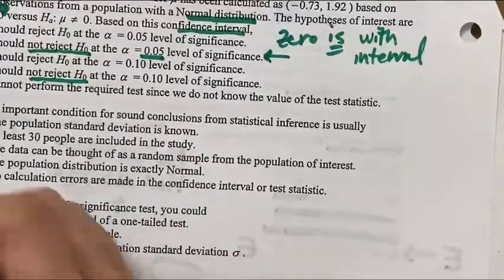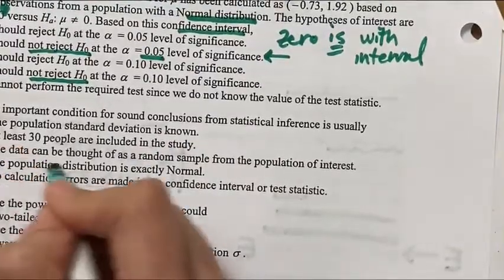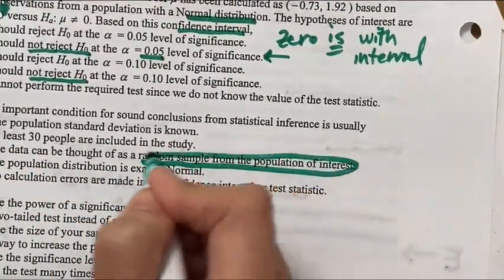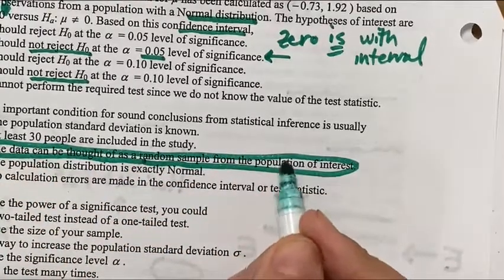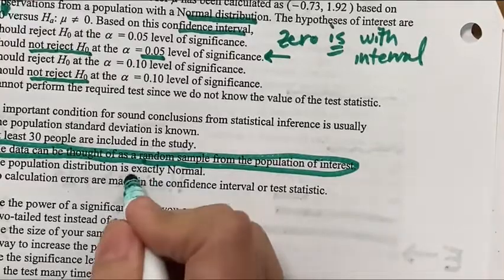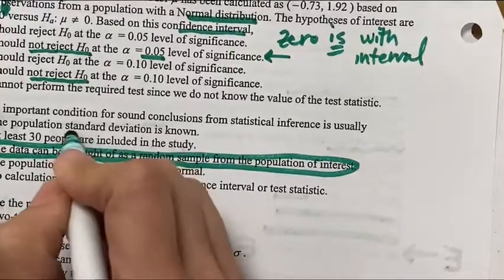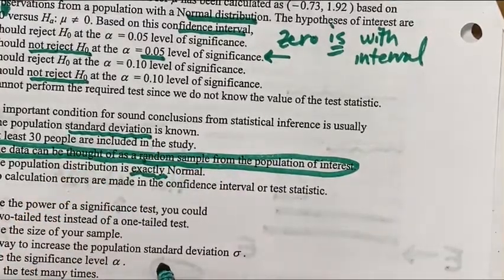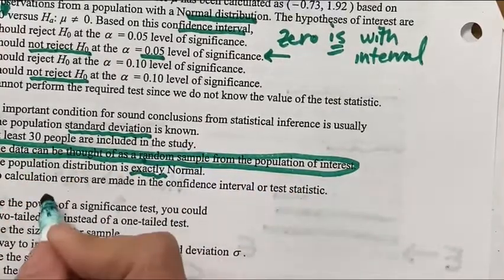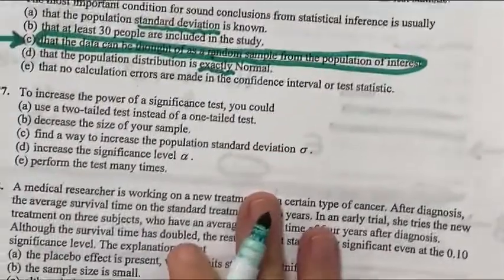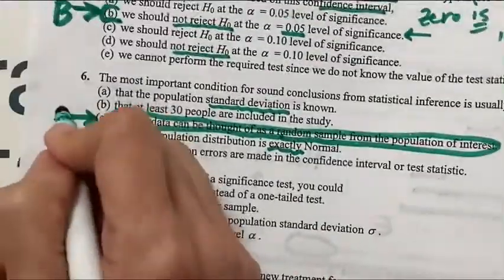Okay, 6. The most important condition is the randomness. We've been talking about this a lot. The other ones are super important, but not as important. We don't need things to be exactly normal. We rarely get the population standard deviation, but it's really nice if we've got it. We've done plenty of studies when we didn't have all 30. Okay, so that's kind of a reoccurring question.